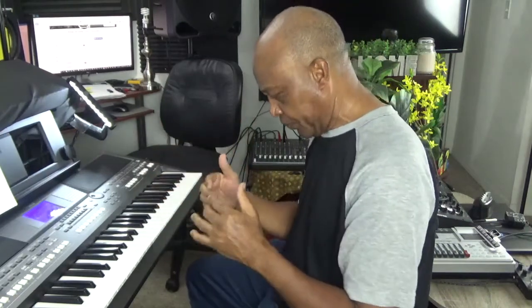Also, the minor 7th chord built on the 6th degree of a major scale can also play the function of tonic 1.